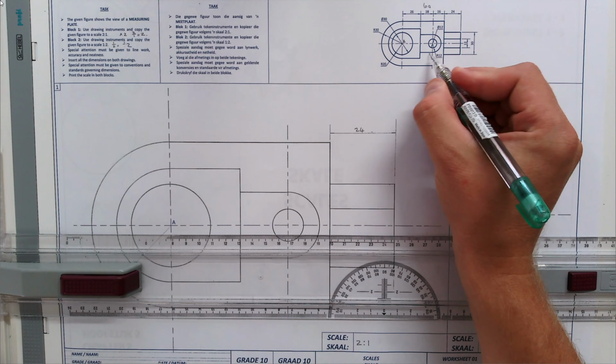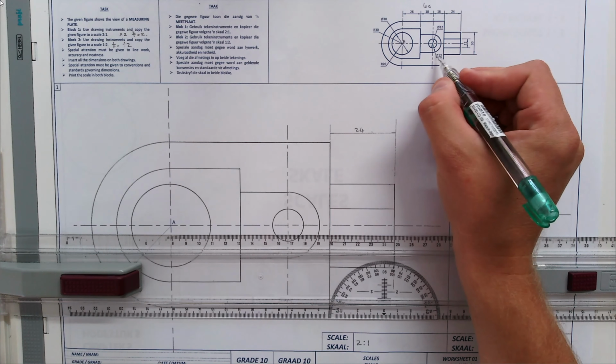Then we have a radius 12. Radius 12 divided by 2 is going to be R6. I'm going to use my circle stencil again, so I need to find diameter 12. On the diameter 12, which is over there, we are going to put in this half circle from the center to the center.